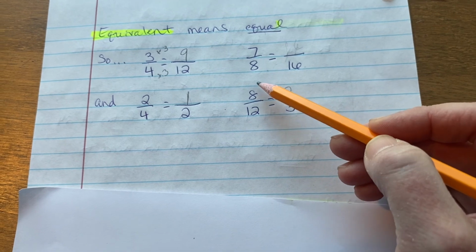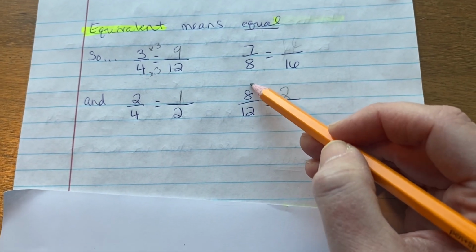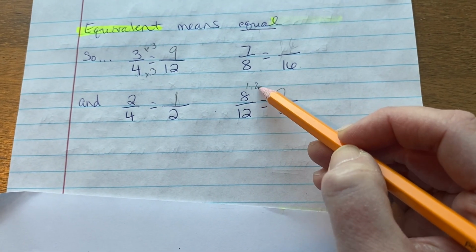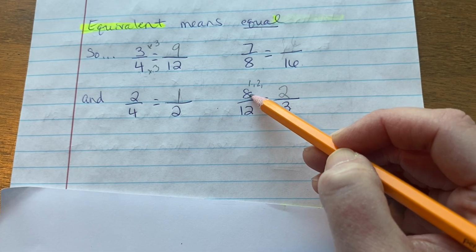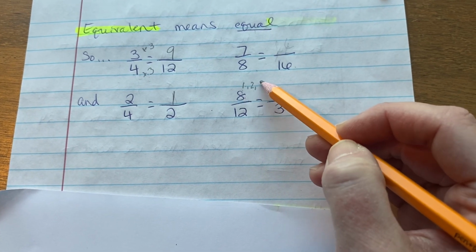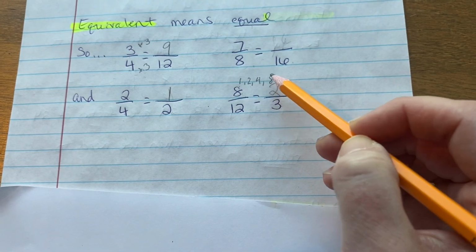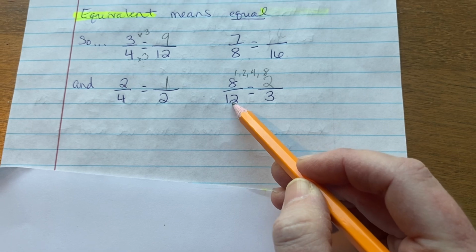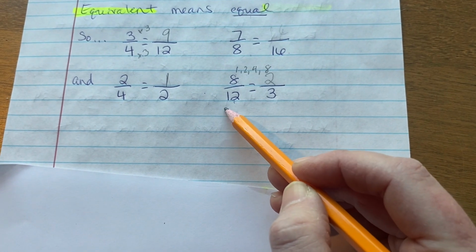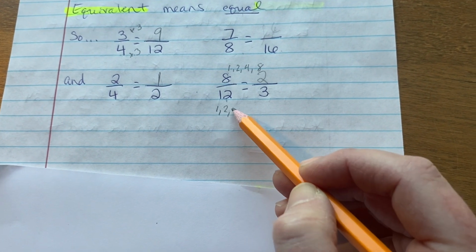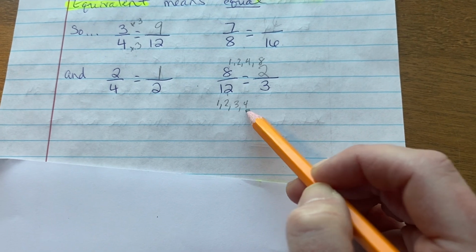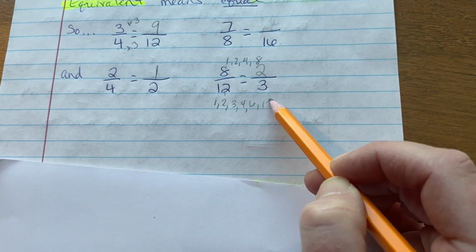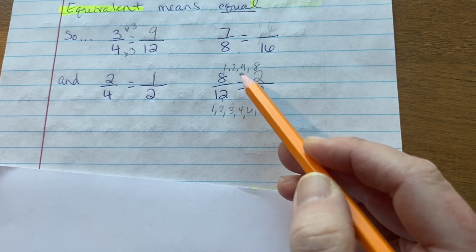If I write the factors of 8: 1, 2, 4, and 8, and the factors of 12, what multiplies together to make 12? 1, 2, 3, 4, 6, and 12.